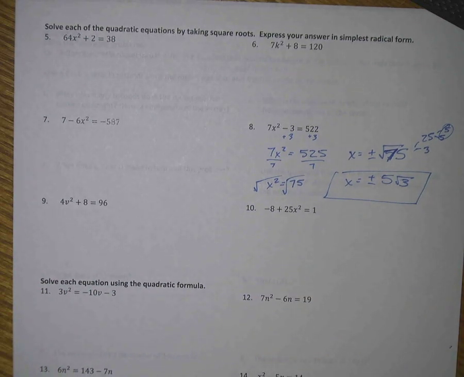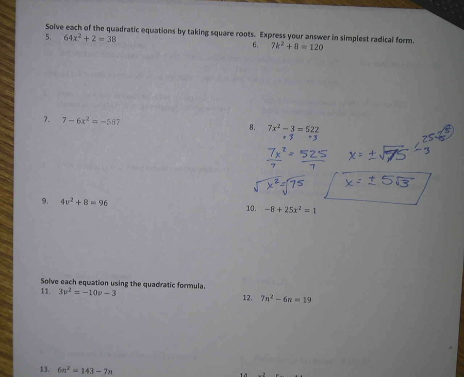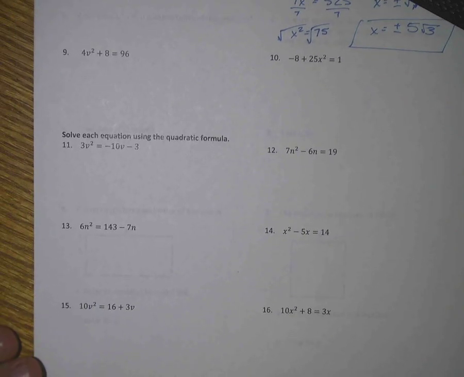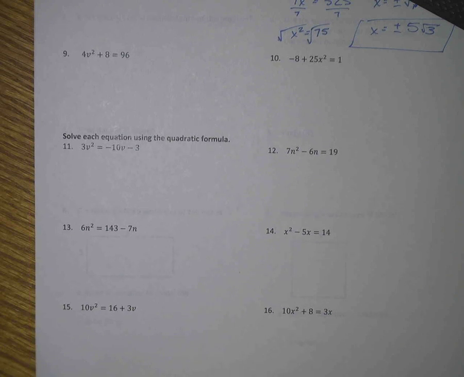Not too bad. Let's look at the last section here before the application problems, and let's go with number 13.